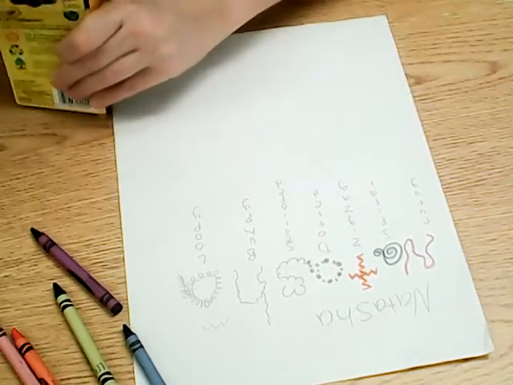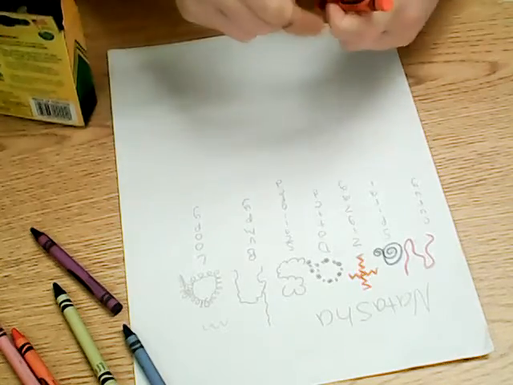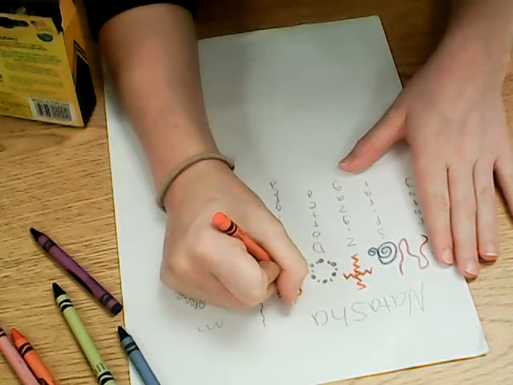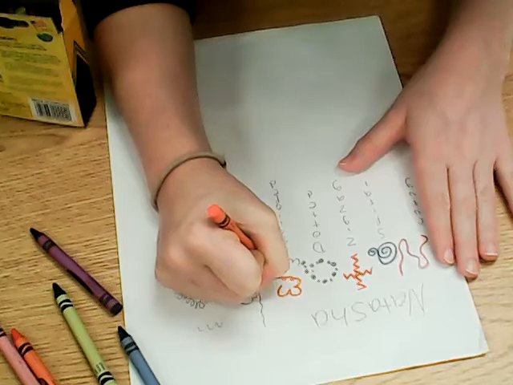Almost every time. It's dotted. I'll go with another orange just because it's the first thing I pulled out of the box. For my scalloped S.